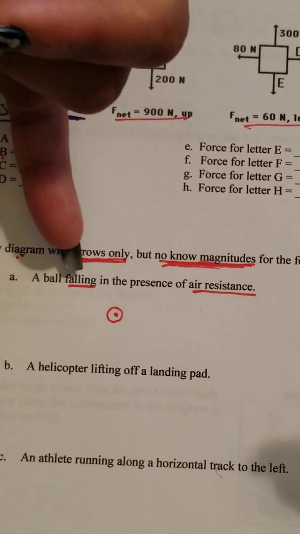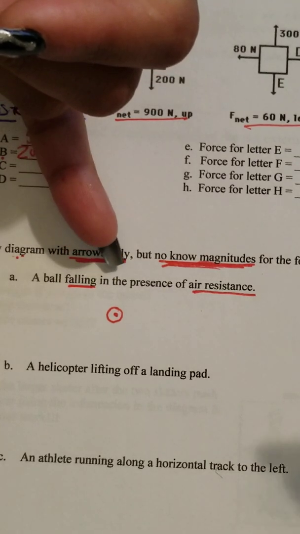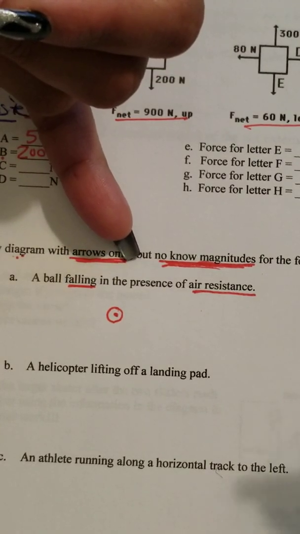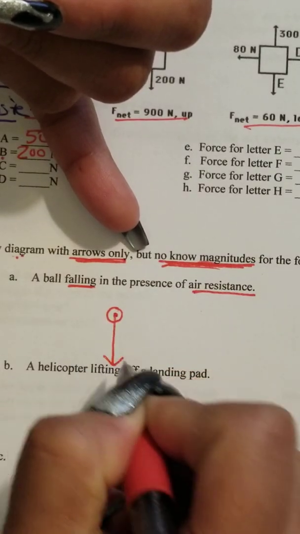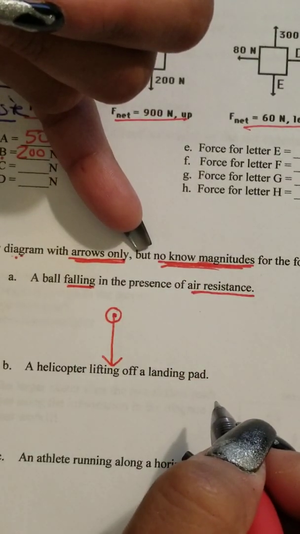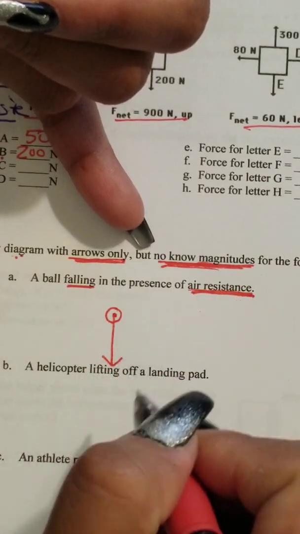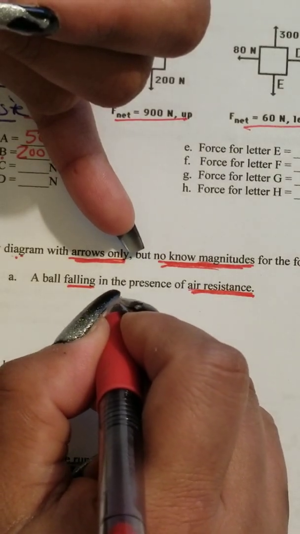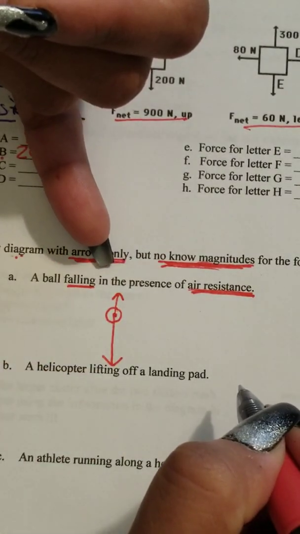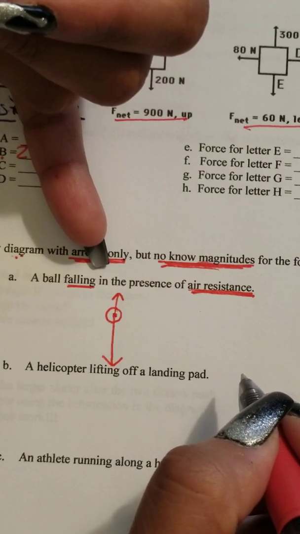This is unbalanced because it is falling. So the resultant or the result here is going to be a downward direction. A downward direction. And because it's falling, then that needs to be the larger arrow. It's in the presence of air resistance. And if an object's falling, air resistance is pushing up on it. It's trying to slow it down, but it can't. Air molecules aren't strong enough, like a feather, to slow it down.